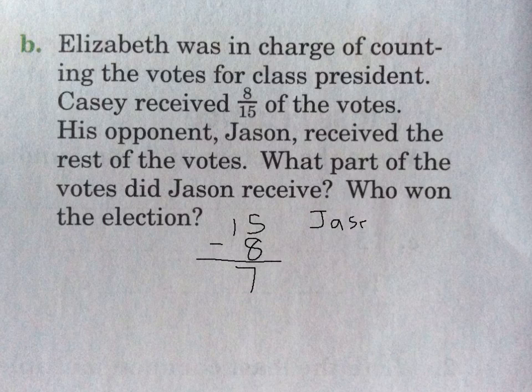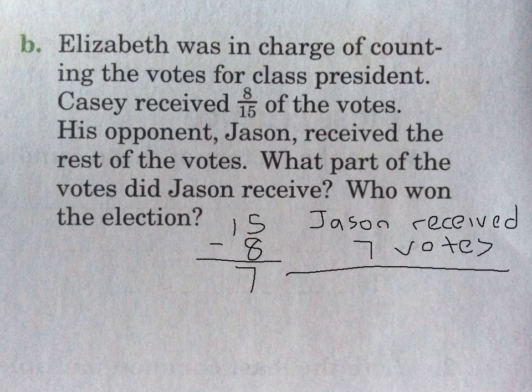Jason received 7 votes. And then the second part of the question, who won the election? Well, Casey did by 1 vote. So I'm going to write Casey won.